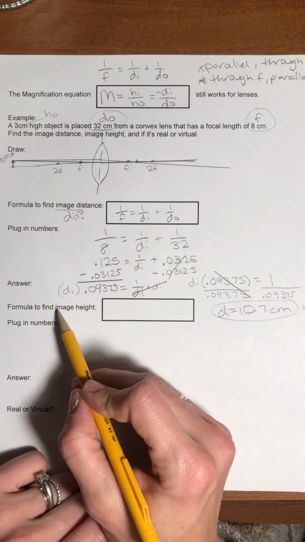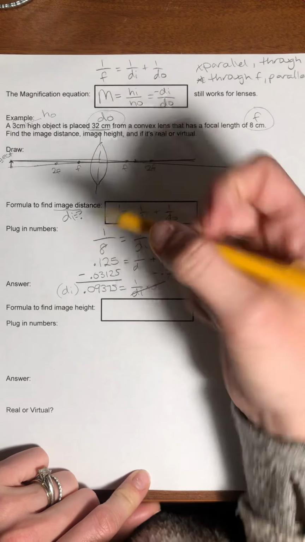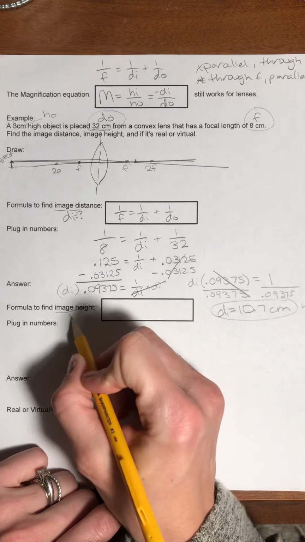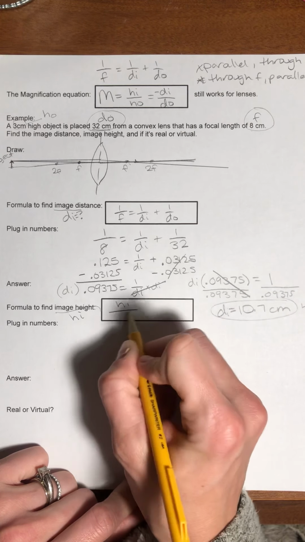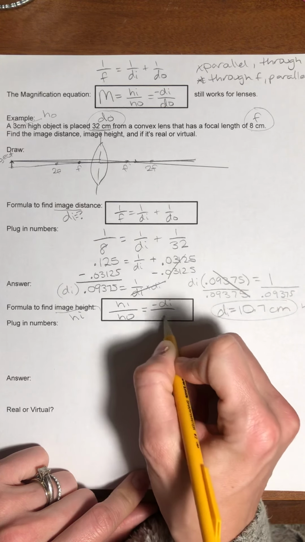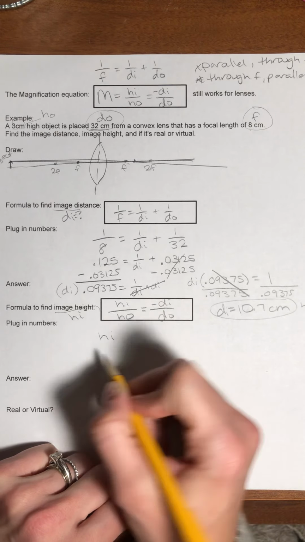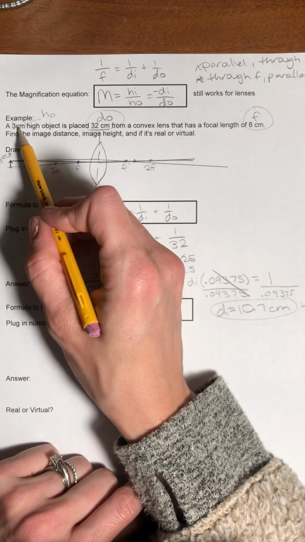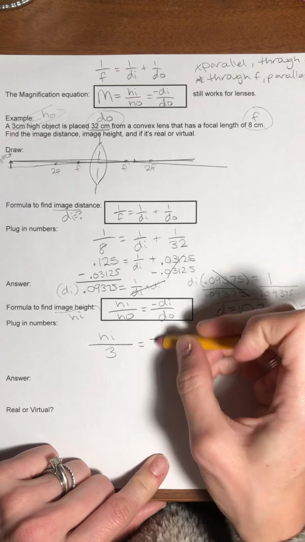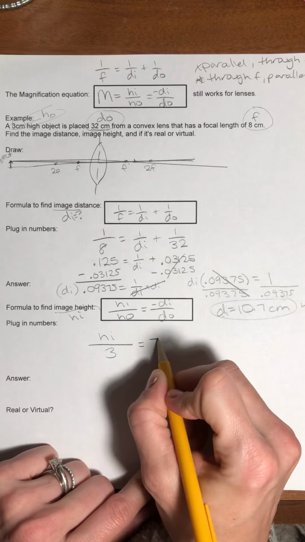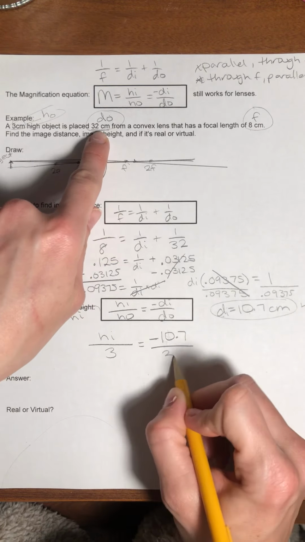Now it says to find the image height. So we're going to go back to our formulas up here. This is HI. Only this one has HI in it. So I'm going to use HI over HO equals negative DI over DO. All right, plug in numbers. HI I don't have, so that's what I'm looking for. HO, if you go back to your original problem, we said HO was 3, equals negative DI. Negative DI is a negative 10.7 over DO, distance of the object was 32.